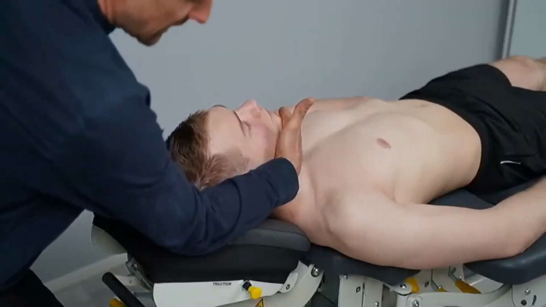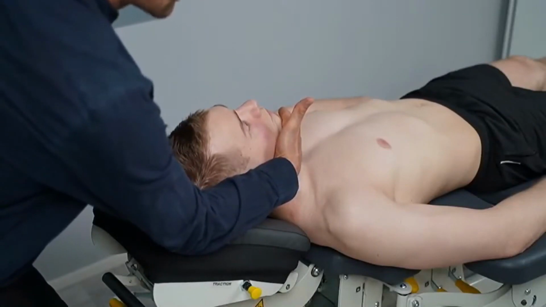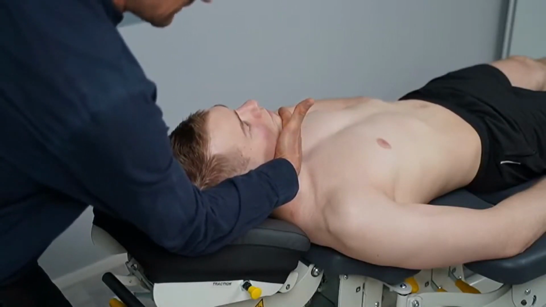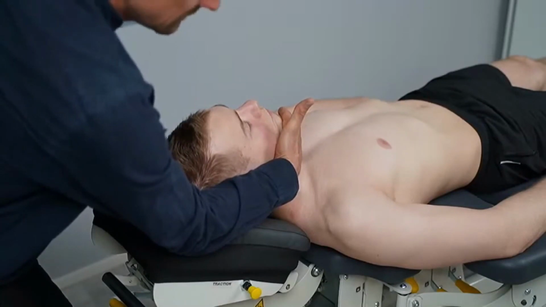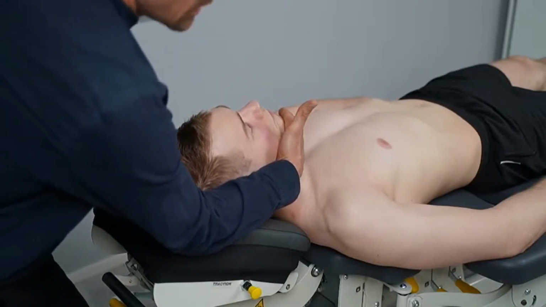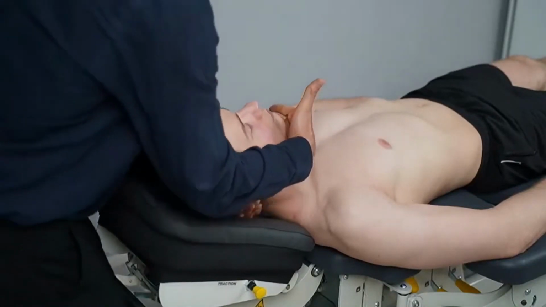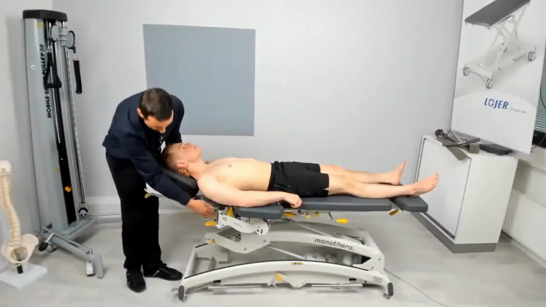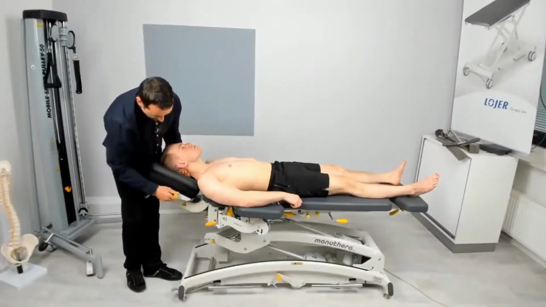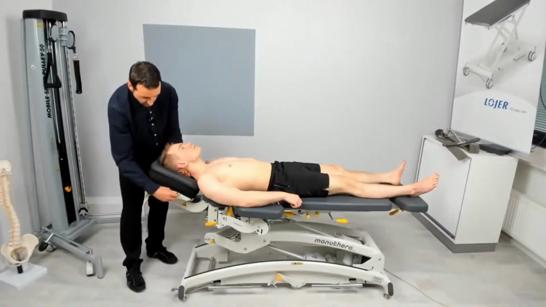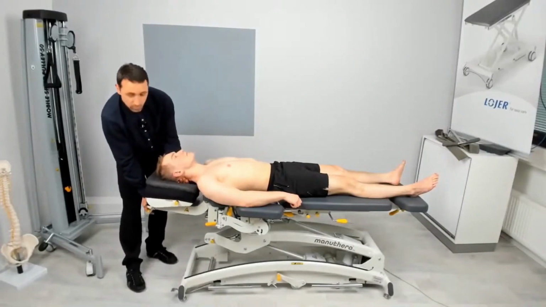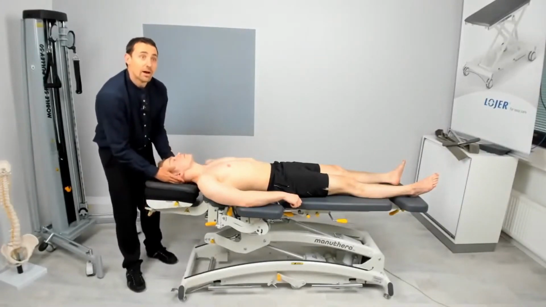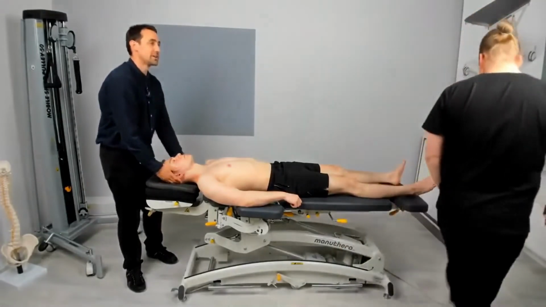Now this flexion allows me to focus more on the lower part of the cervical spine. So C5, C6 here, which are basically pretty common if we think about nerve root entrapment. All right, so to finish, I bring it here, come back to neutral position, and welcome video again.